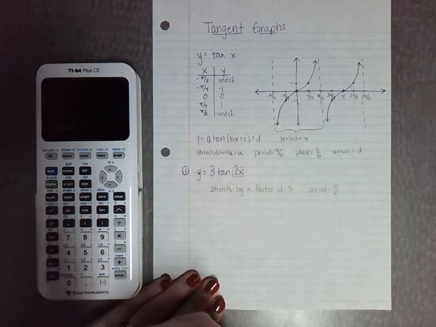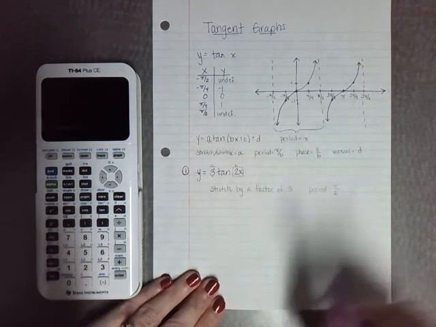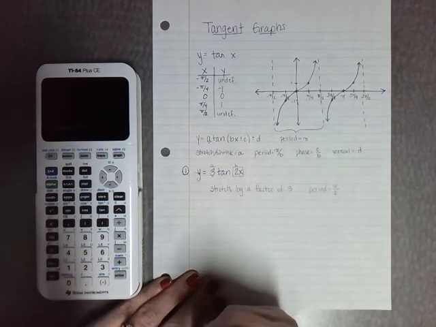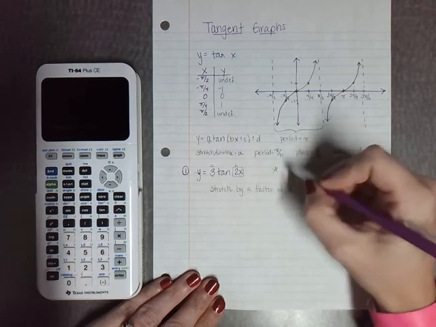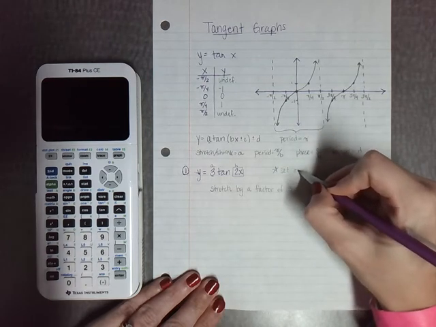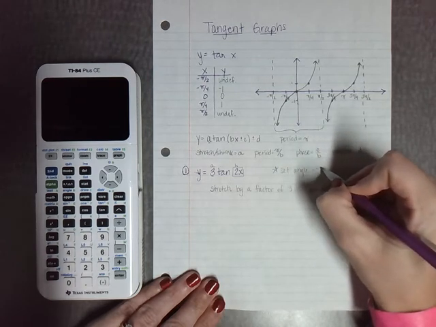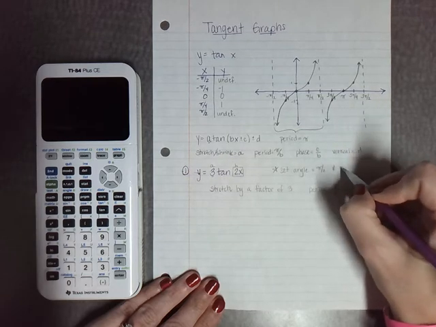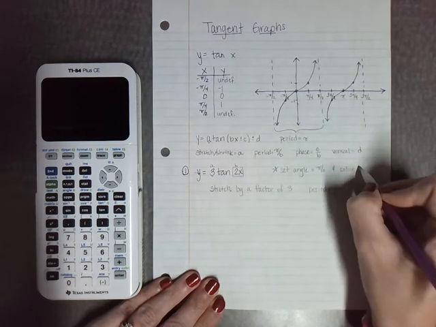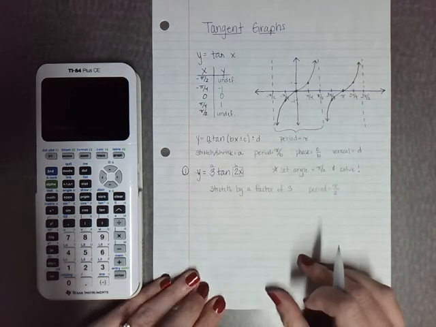And once we have that first asymptote down pat, then we can take our period and get our next asymptote. So we're going to approach these just a little bit different. So you may want to make yourself a note that you're going to set your angle equal to pi halves and then solve that. That's going to give you your first asymptote.